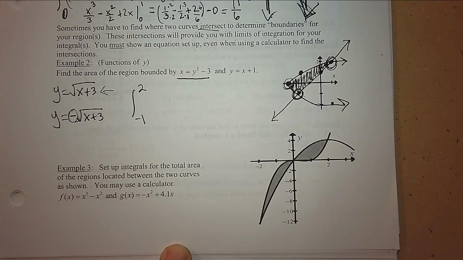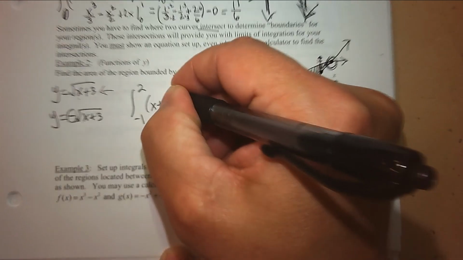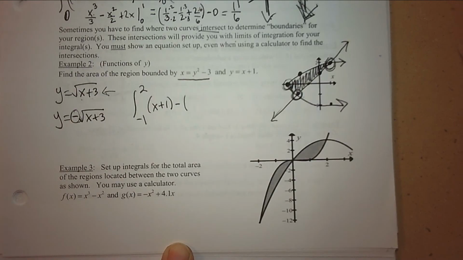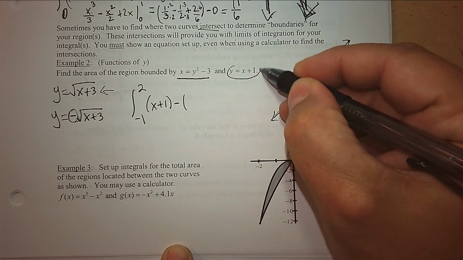When it's sideways, it's not top subtract bottom, but right subtract left. Which one's on the right? Remember what I told you to write it in terms of parentheses? What's on the left? Oh, geez, I did something wrong.